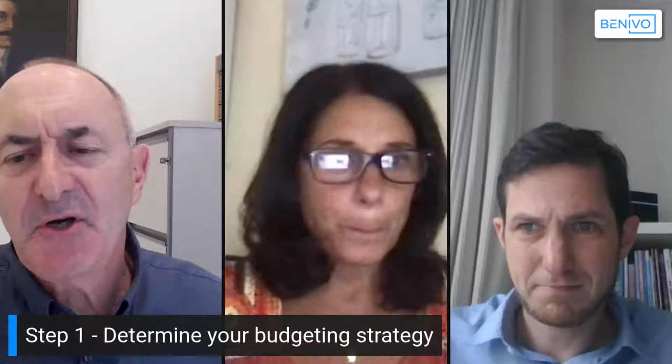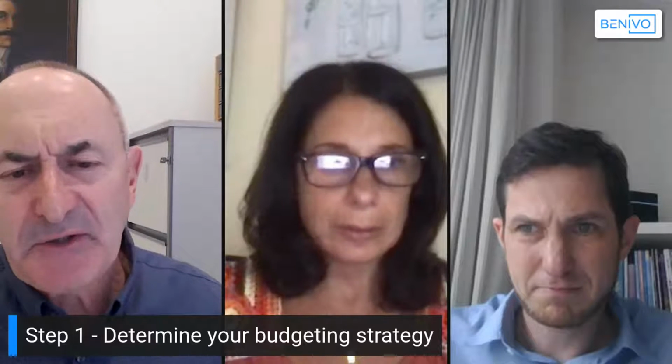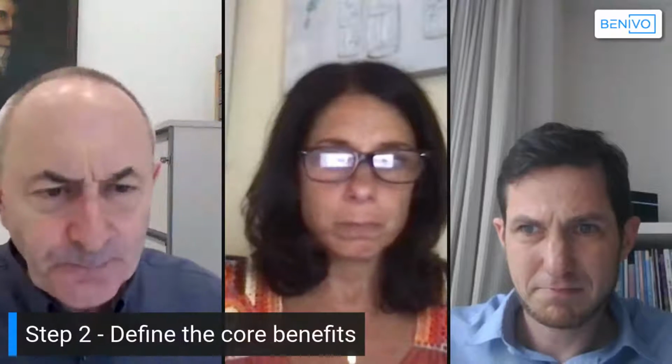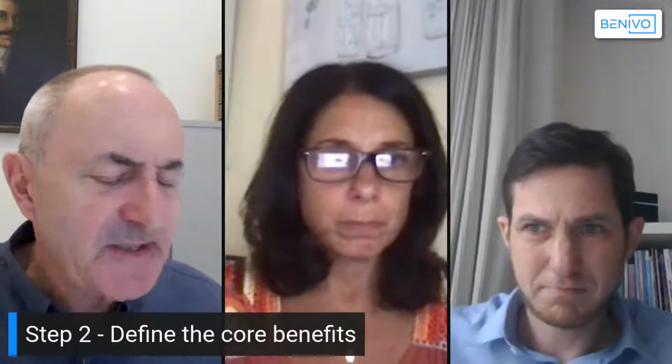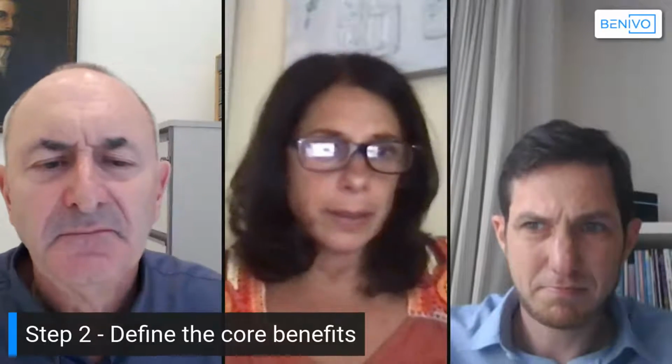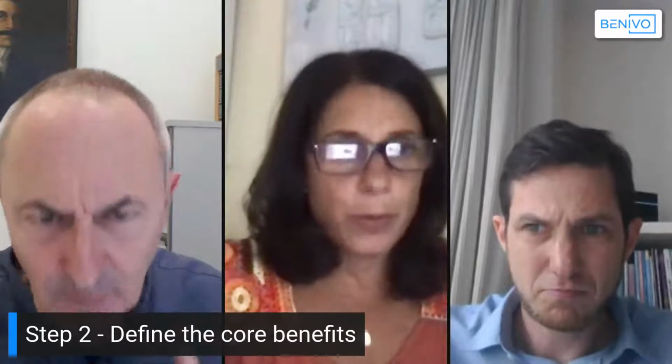So step 2, okay, you determined your budgeting strategy, and there's more. Please do download the playbook. There's loads in it. But step 2 is defining what the core benefits are, and that's a huge issue. So Michelle, just tell us a bit more about how we define the core. So these aren't the flex benefits. These are the core benefits.